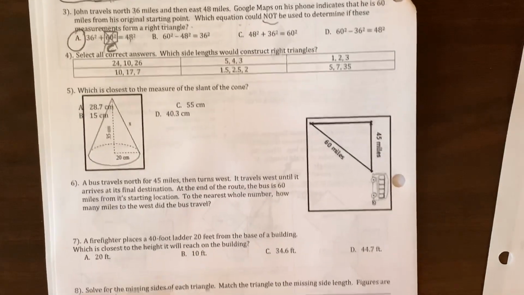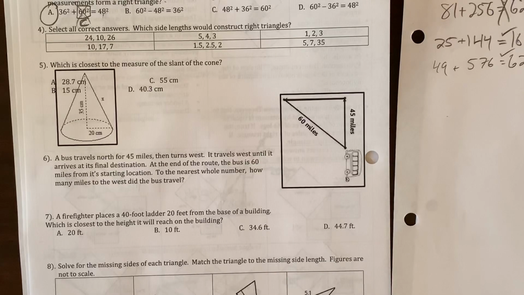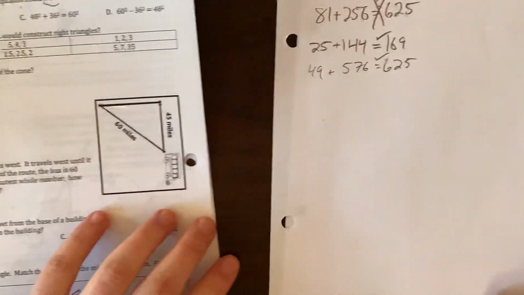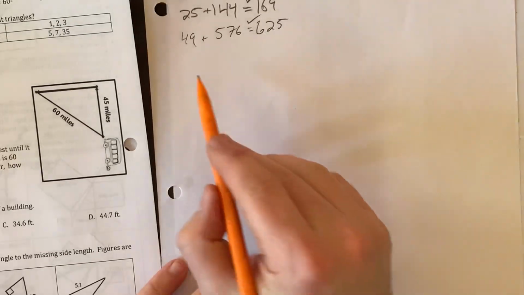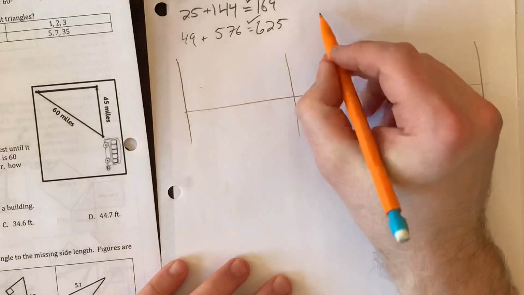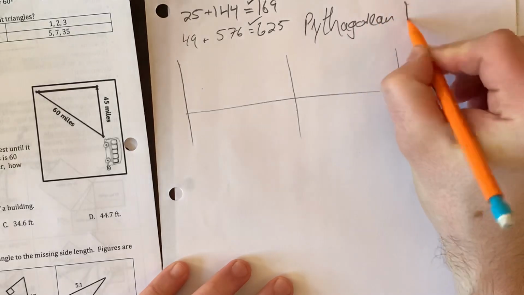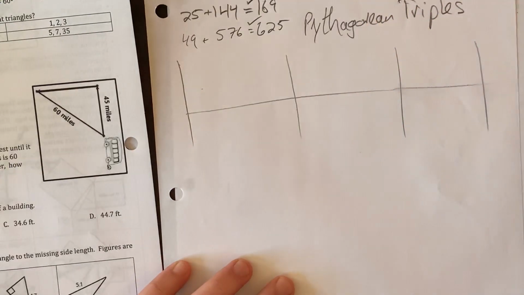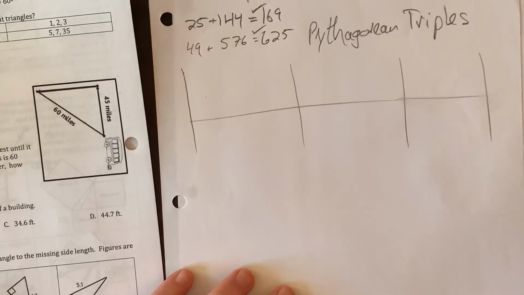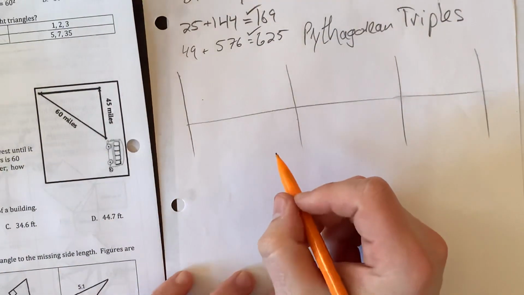Moving on to number 4, it reads, select all correct answers, and it says similar to the same idea, and we're trying to figure out which of these is a right triangle. So what I'm going to do is set it up like this, with a nice little split apart. Again, these are called the Pythagorean triples. That's just 3 values that form a right triangle.